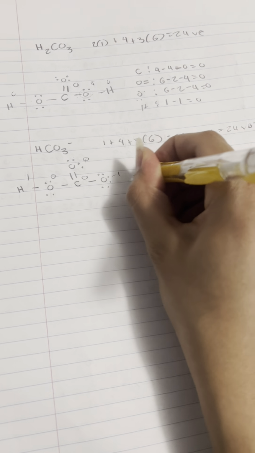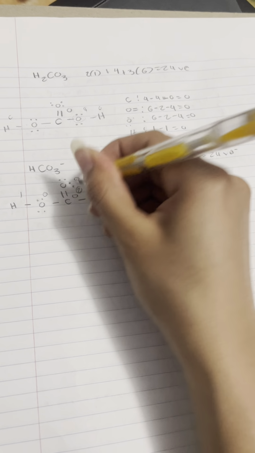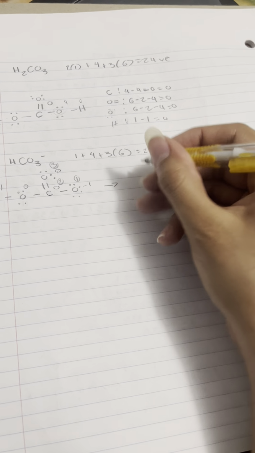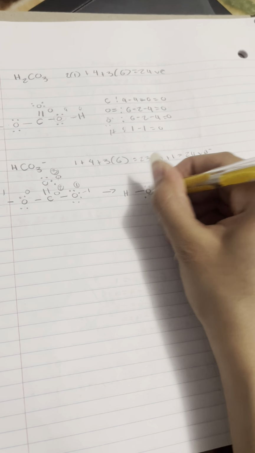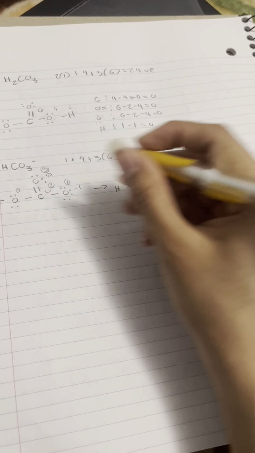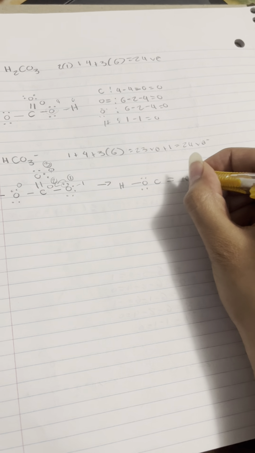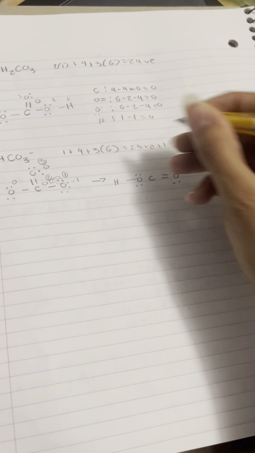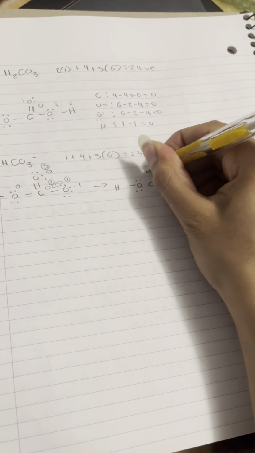Over here, this is going to be the next resonance structure. This is going to be 1, 2, and 3. So then this would stay the same. This would be a double bond over here, because this is going to jump right here. So then it's going to be O, and then I'm going to put a single bond over here.